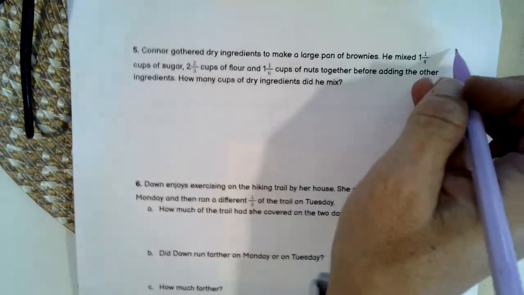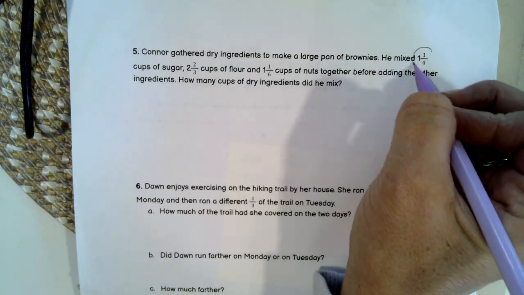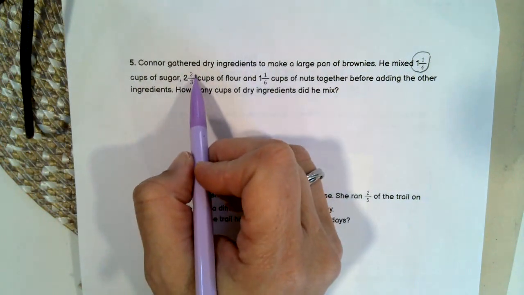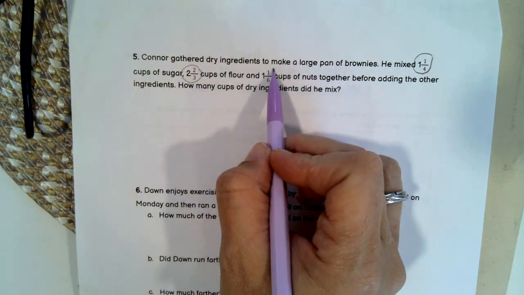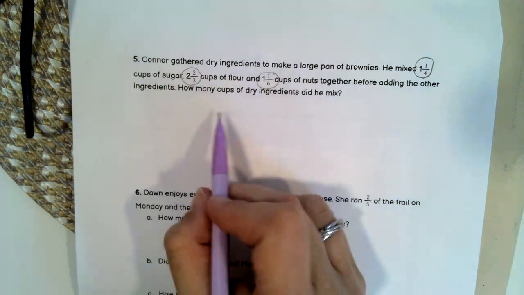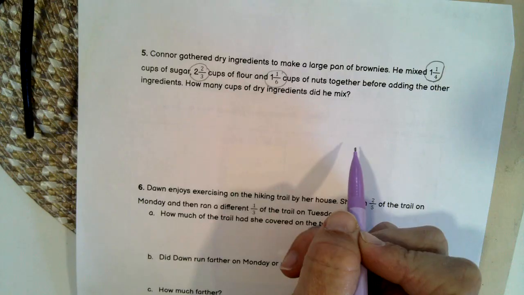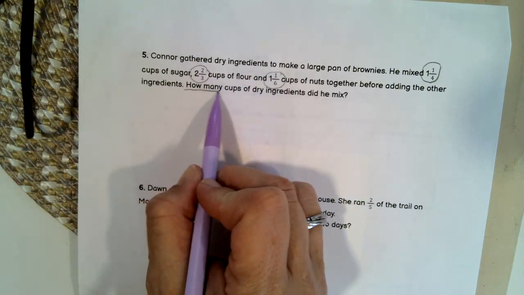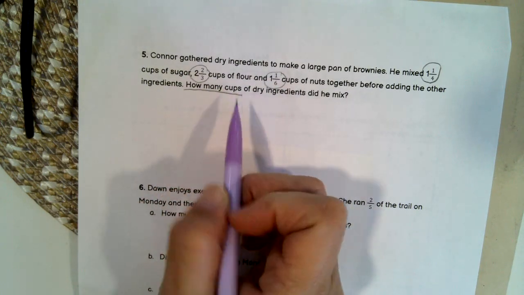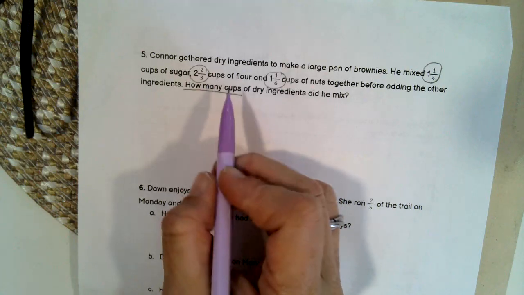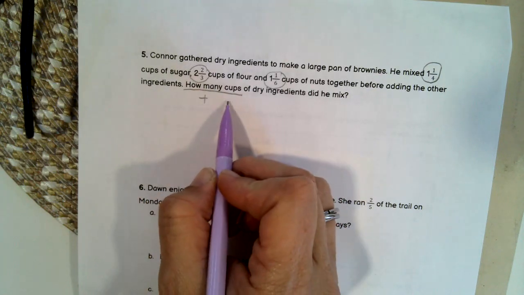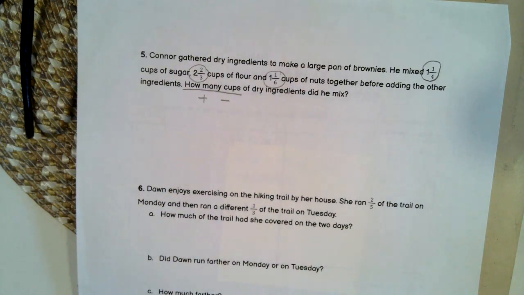Let's circle all the different things he added. 1 1/4, 2 2/3, 1 1/6. You could write these all out and find a common denominator and add them all together. How many cups? What do you think that means? Do you think you are adding or do you think you are subtracting?